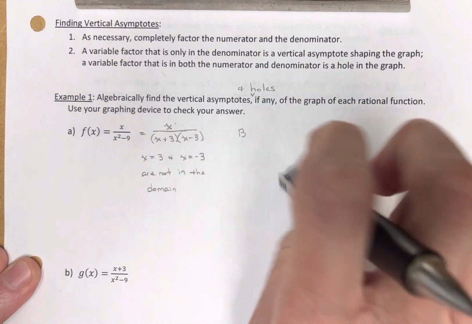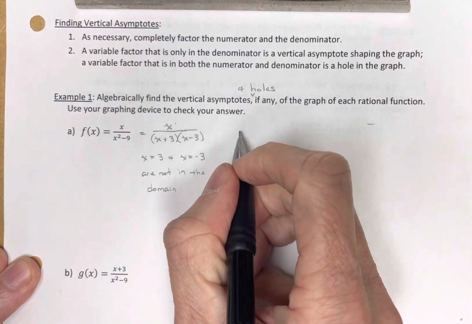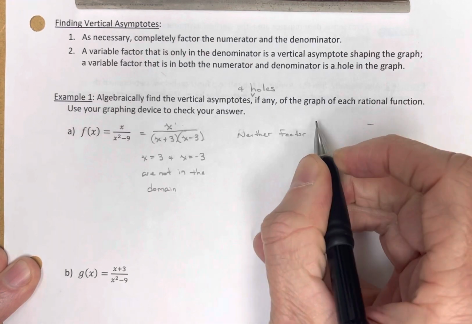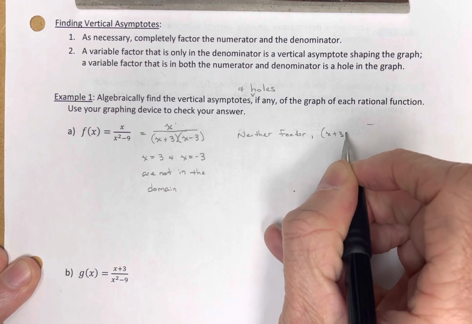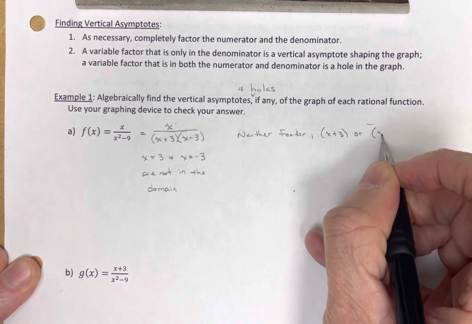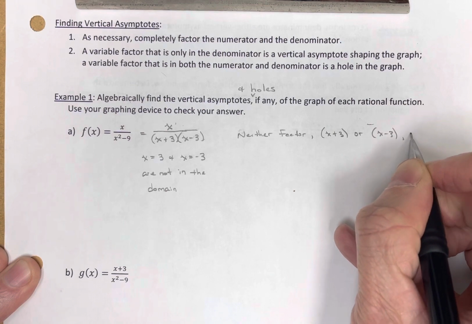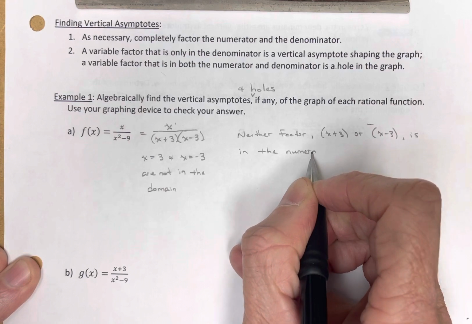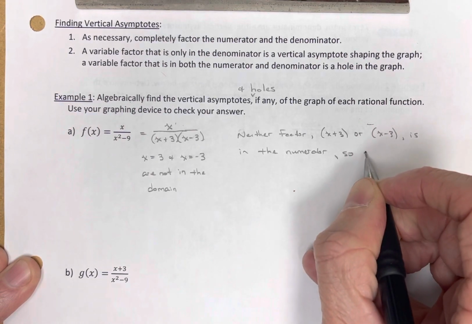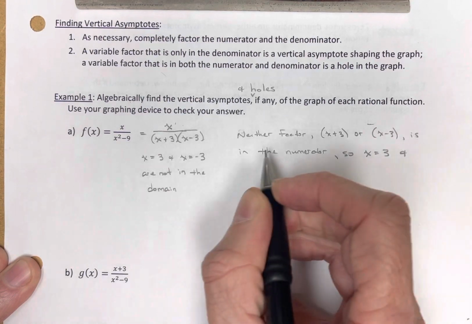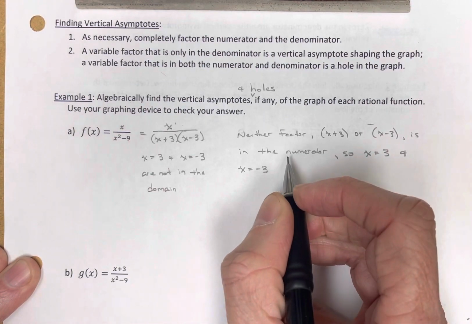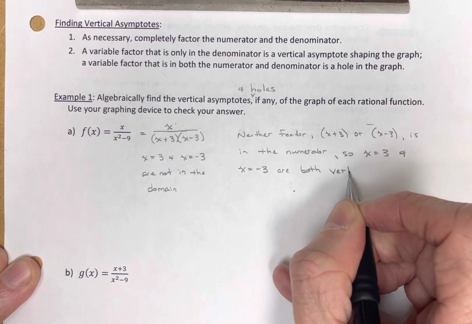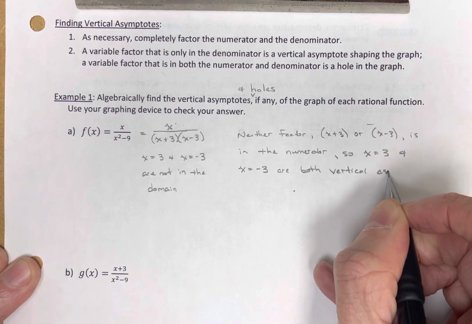So I'll write neither as opposed to both. Neither factor, x plus 3 or x minus 3, is in the numerator. So x equals 3 and x equals negative 3 are both vertical asymptotes.